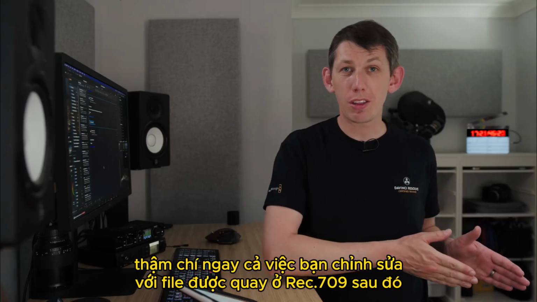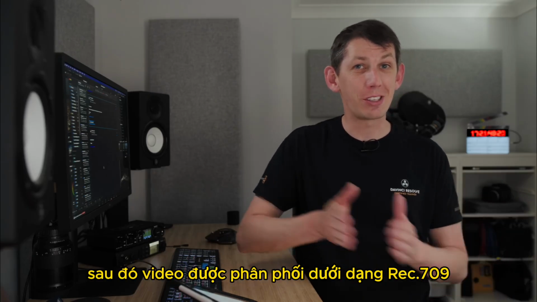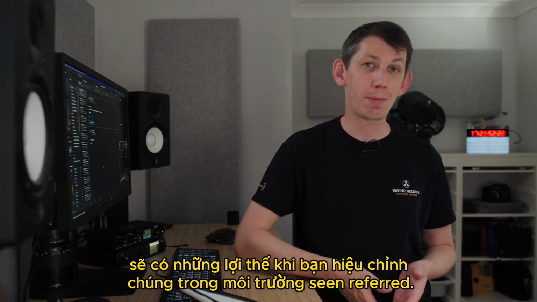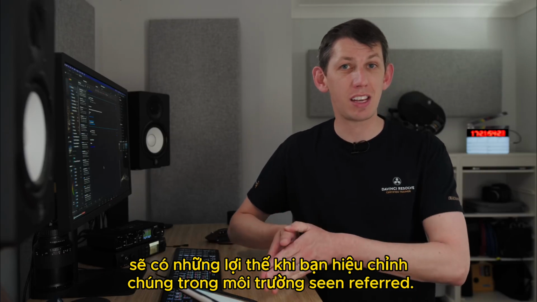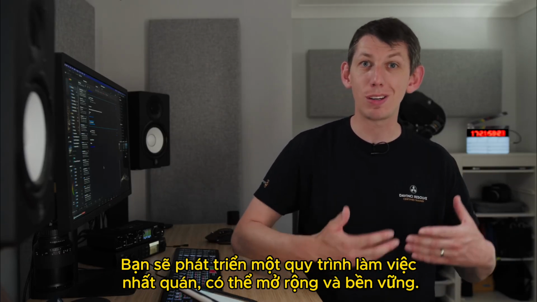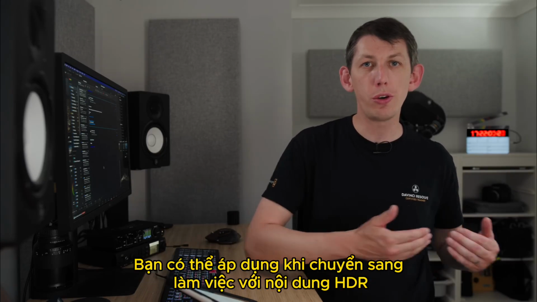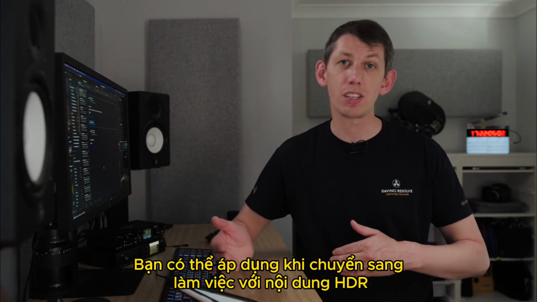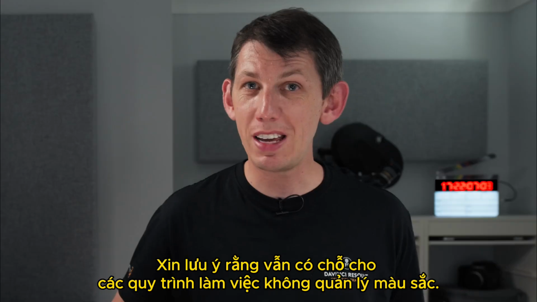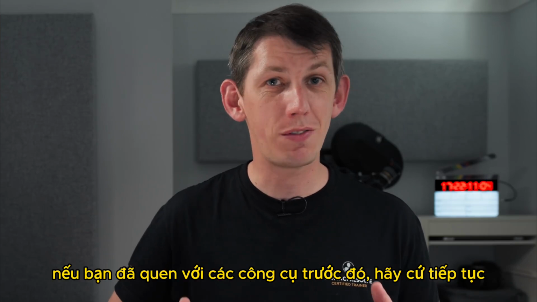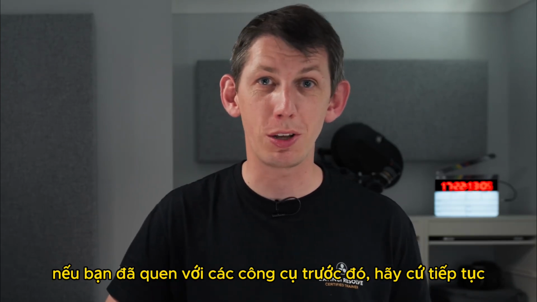Even if you're working with media shot in Rec 709 and you're delivering in Rec 709, there are advantages to adopting project-based color management and color grading scene referred. You will be developing a consistent and scalable and sustainable workflow that you can take with you when you eventually transition to working on HDR content or log-based media. Please note, there is still a place for non-color managed workflows, for example, if you've got legacy tools that are critical to the job that you're doing.